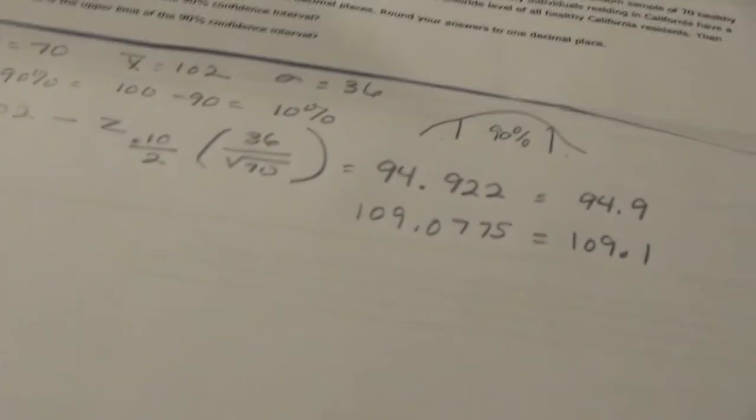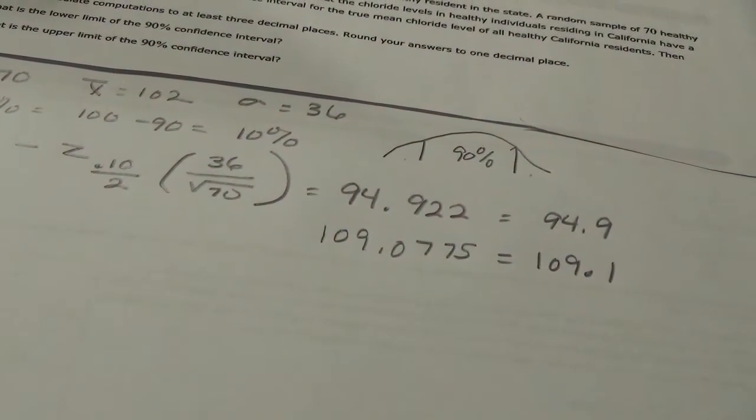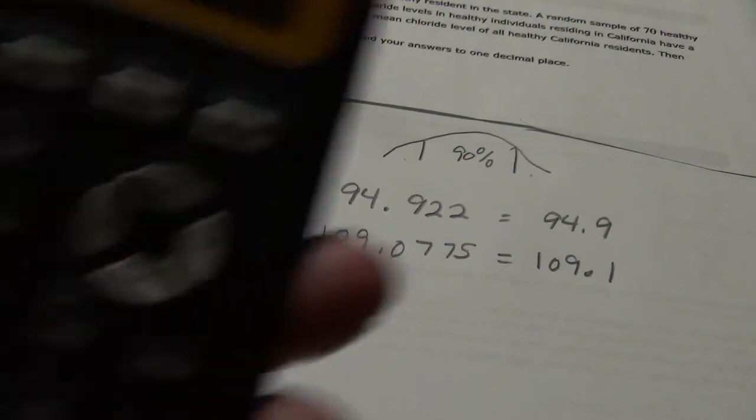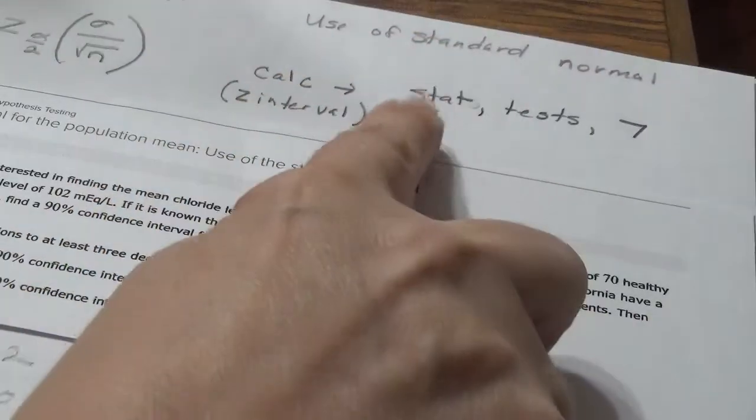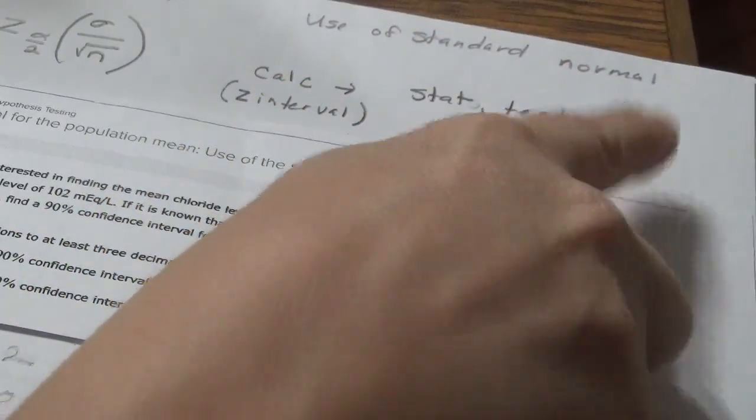So going back over to my paper here, I got 94.9 to 109.1. Now just to verify that, I'm going to use my graphing calculator. So on the graphing calculator, we said we were going to hit stat, test, and 7 to do the z interval.